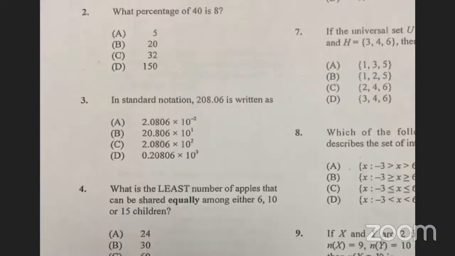Standard notation, that'll be 2.0806 by 10 to the, move it twice, right? By 10 to the positive 2.